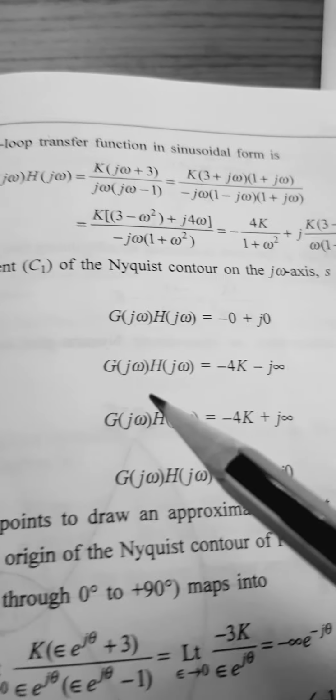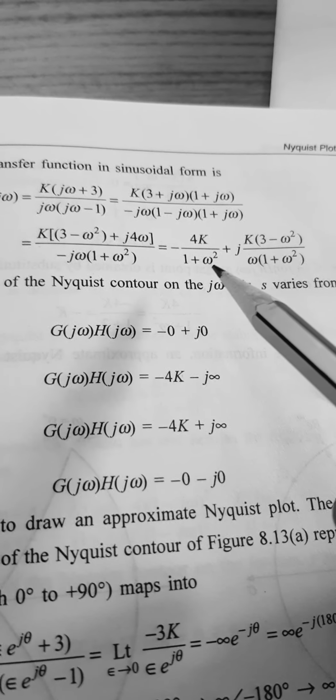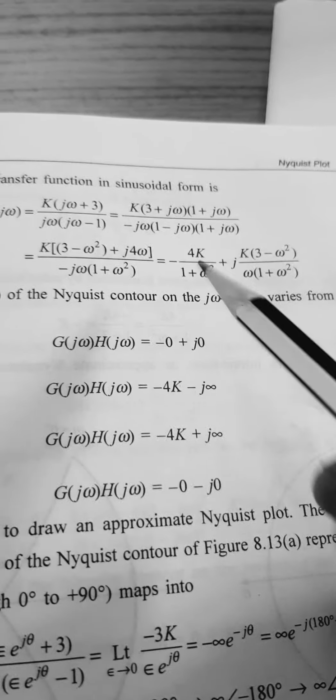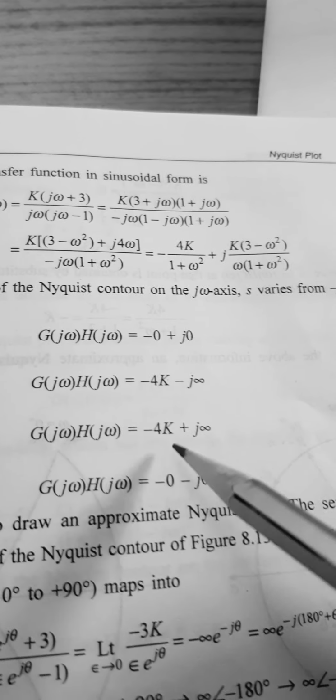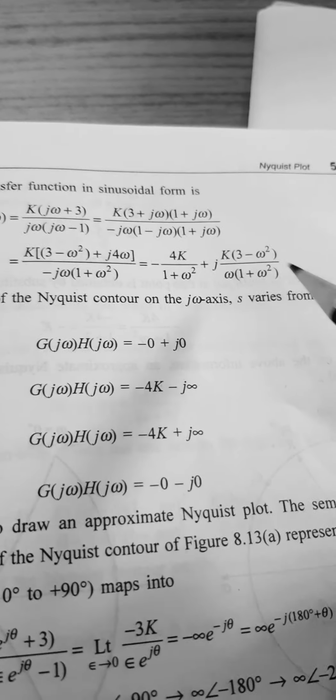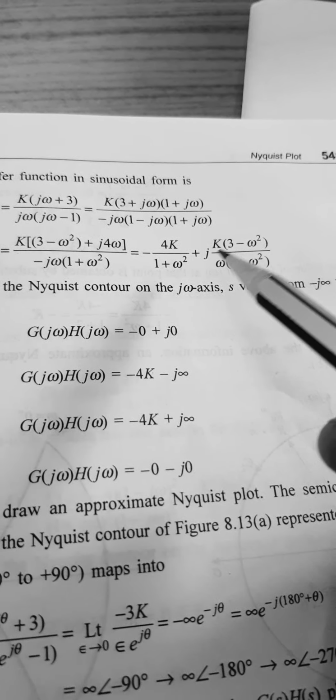Now when omega is equal to plus 0, what happened? When you are substituting omega equal to plus 0, this becomes again 1 plus 0 square. So this becomes minus 4k. Then you have to see the imaginary term, 3 minus 0 square, 3 only.